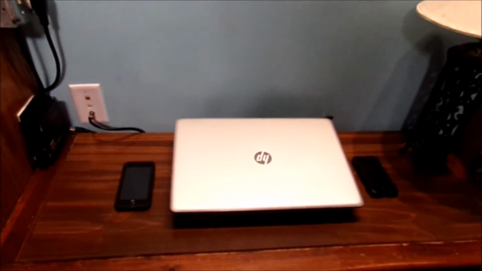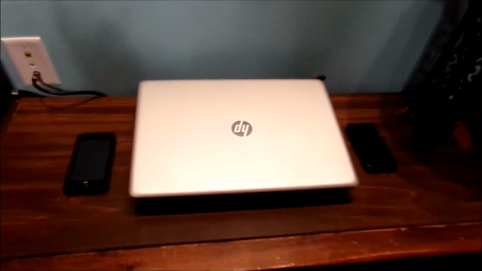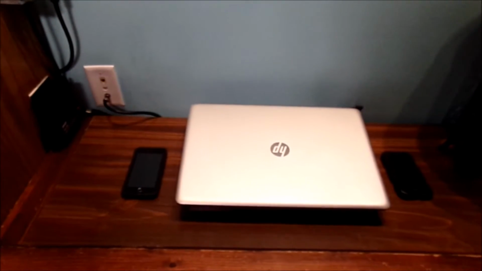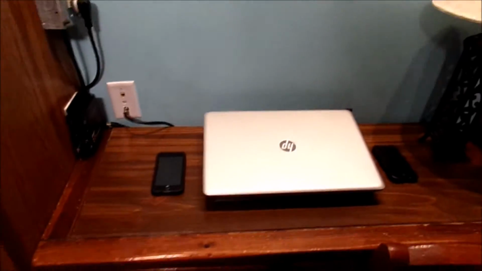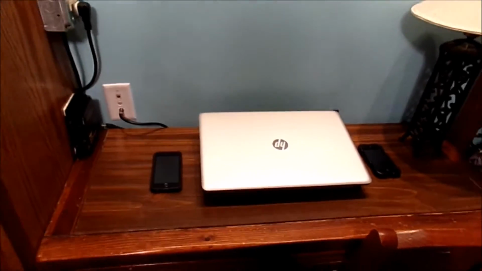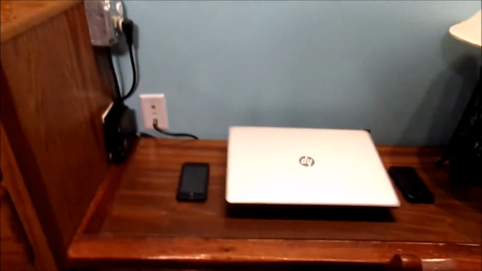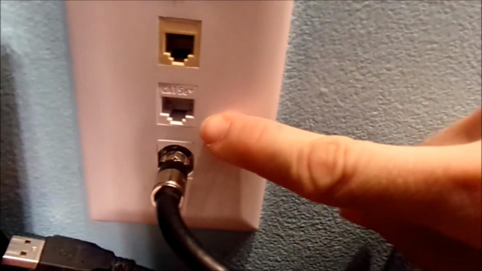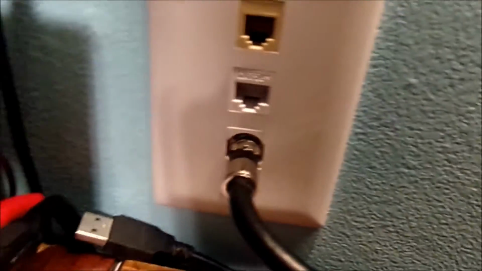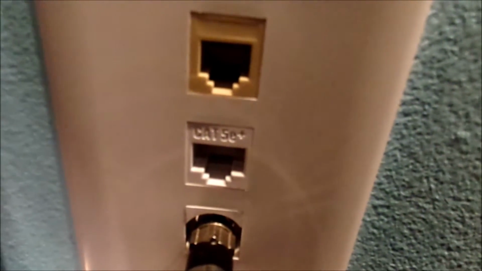If we pan down here, there's my iPhone, my laptop, and also my iPod Touch. Those devices are all wireless devices, basically. If you want a hardwired device, you're going to need one of these, okay? One of those bad boys. It's called an Ethernet jack.